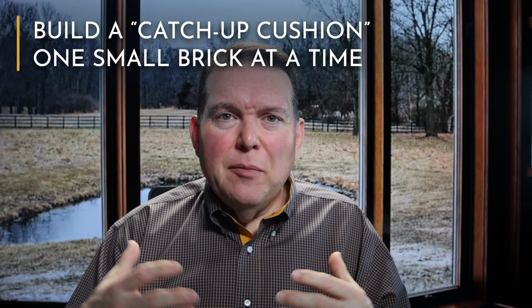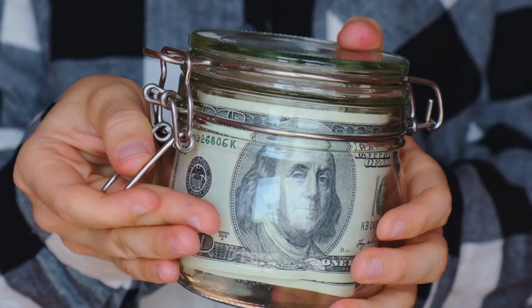And here's the other big takeaway for today. One of the things you can do here is build a ketchup cushion. Now, this is the kind of ketchup you put on fries. This is the ketchup to make sure that you have a buffer zone, just one small brick at a time. That way, if something pops up, and you don't have to start with $300 or $400, start with $100 or maybe $250 and build up that buffer in that bills account.